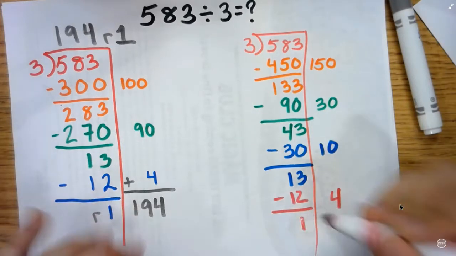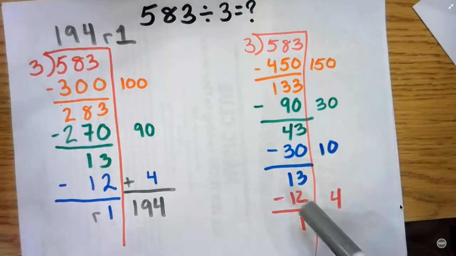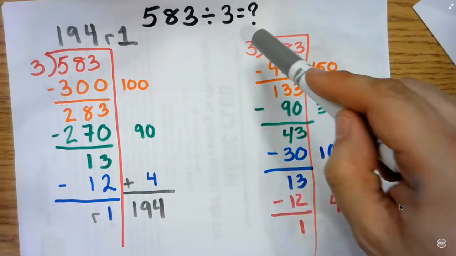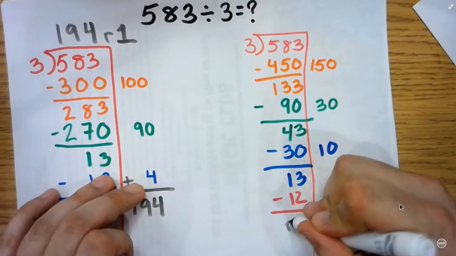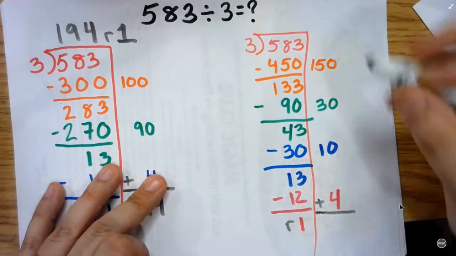13 minus 12 equals 1. And again, I can't do anything with that 1. I can't do 1 divided by 3 here. So that's my remainder. And now let me add up my partial quotients here.